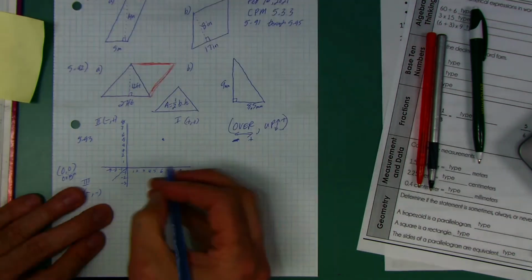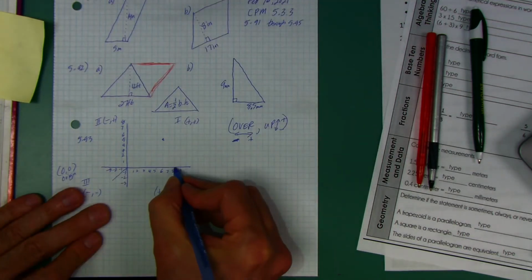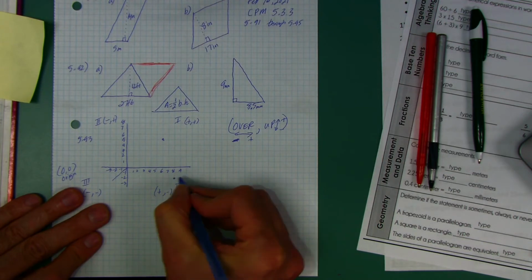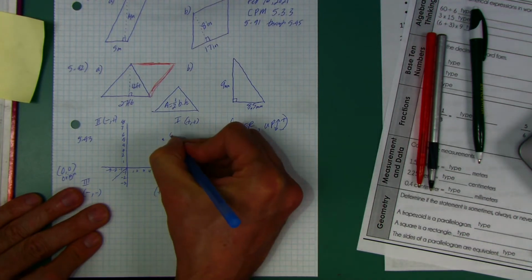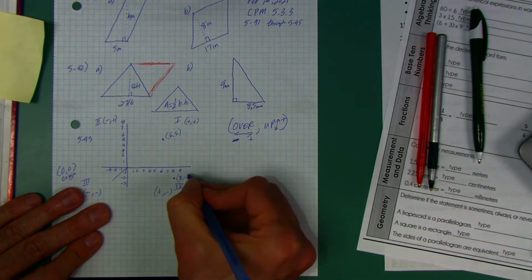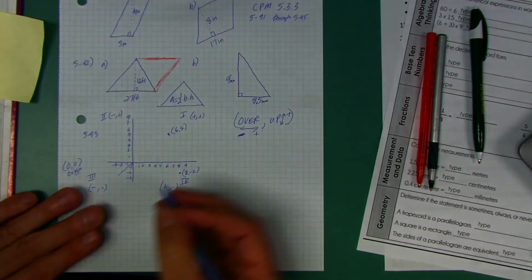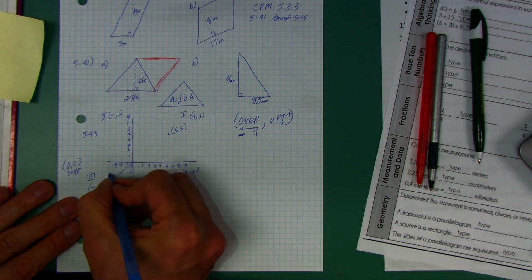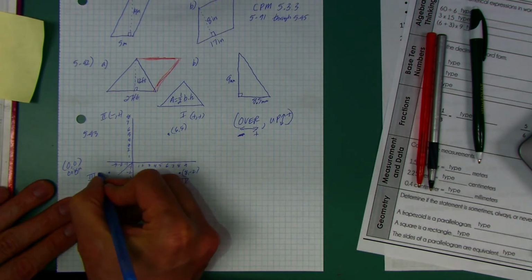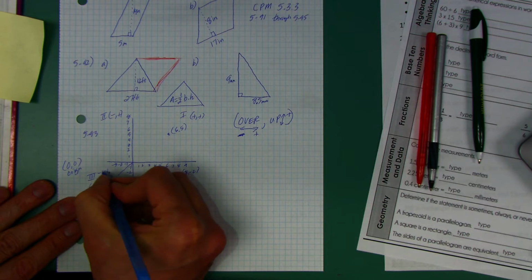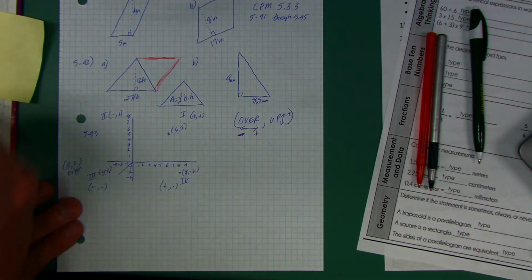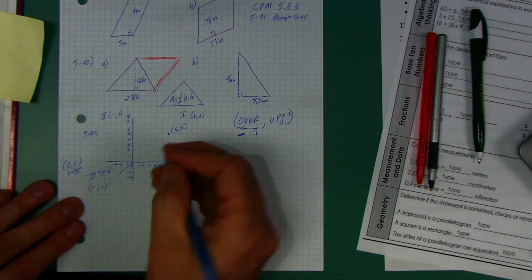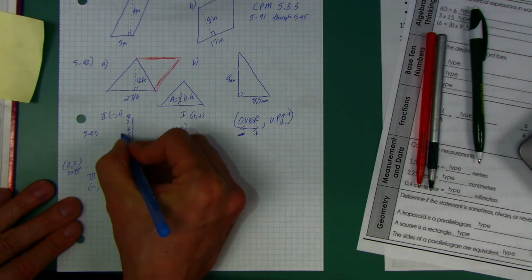And then over 8, but down 2, -2. 8, -2, 6, 5. Go ahead and write my coordinates. Okay, this is good practice. -4, -2. -4 and -2. And then the last one is -2 and then up 5.